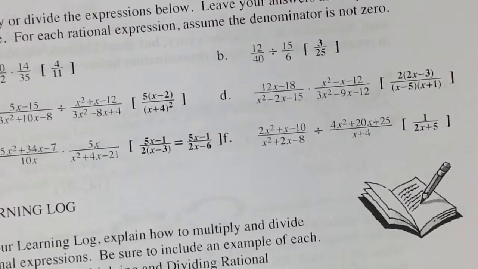Part A is 4/11. Part B, 3/25. Part C, 5 times x minus 2 over x plus 4 squared. Part D, 2 times 2x minus 3 over x minus 5 times x plus 1. And then part E, 5x minus 1 over 2x minus 6, or you could leave it in factored form like that.